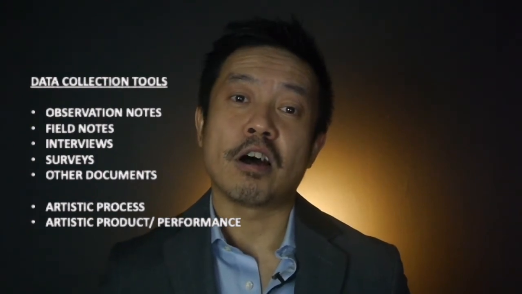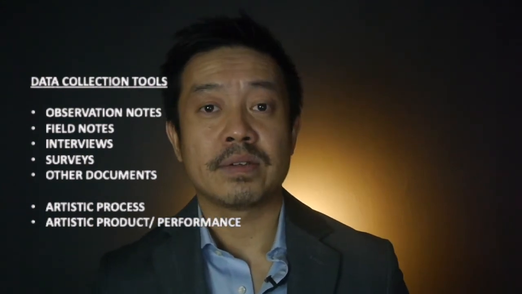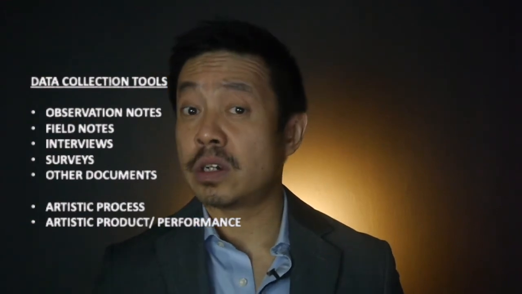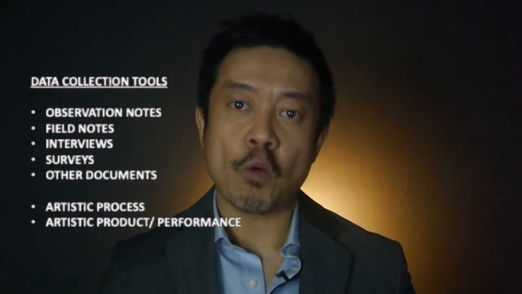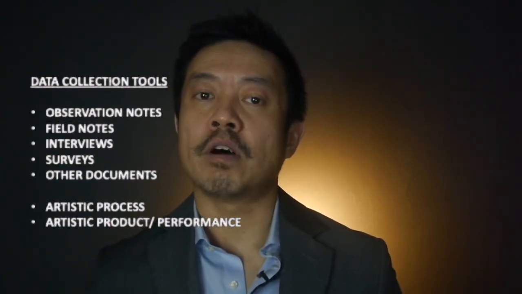Data collection methods are still pretty much the same. Observation notes, field notes, interviews, surveys, and whatever documentation you can have. In an arts class, you might look at the designs, the products, the creative process, journals, as well as the performances put up by this group of participants.